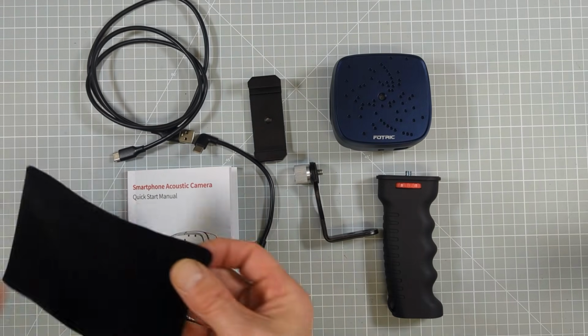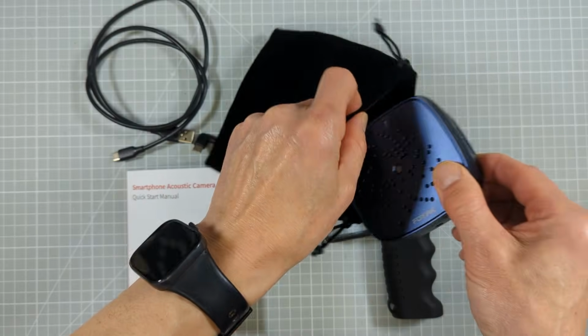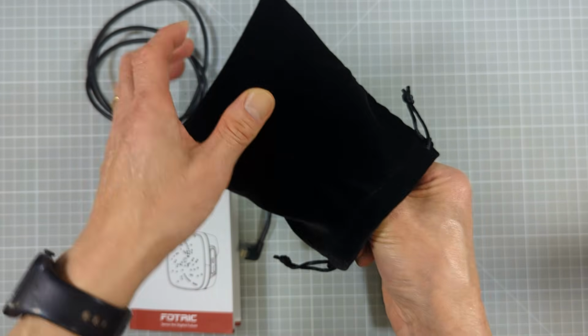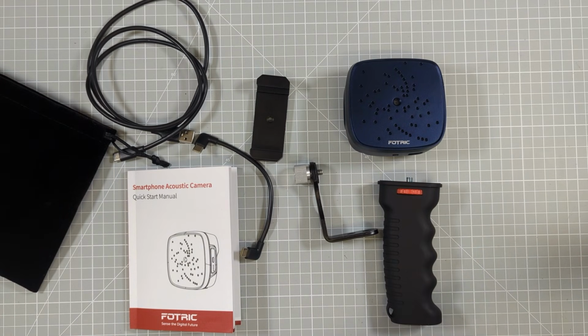And you do get a sort of carrying bag just to protect it when the actual camera is not in use. So that's really what you have in there. So that's what you get in the box. So let's have a look and see how we put it together and how we actually use it.